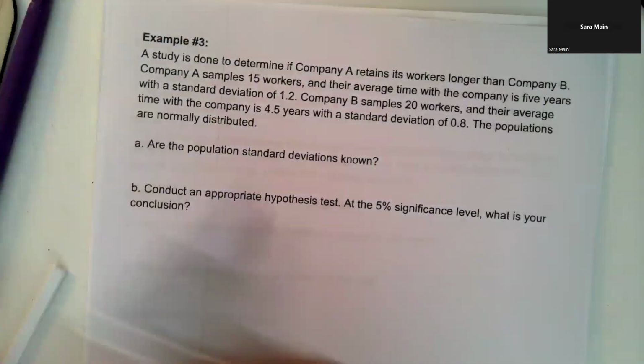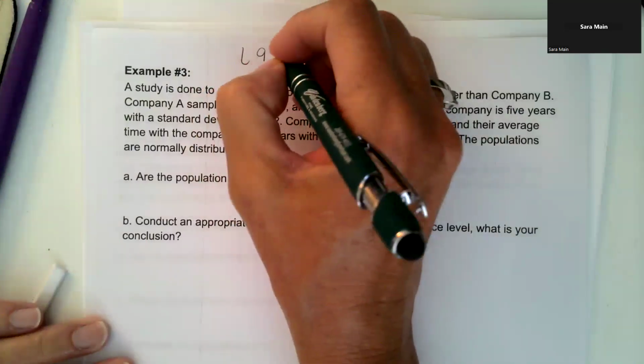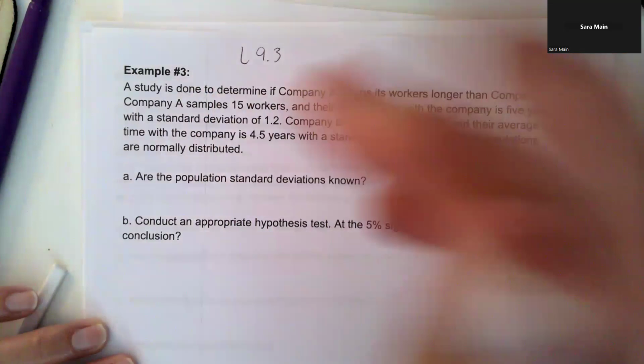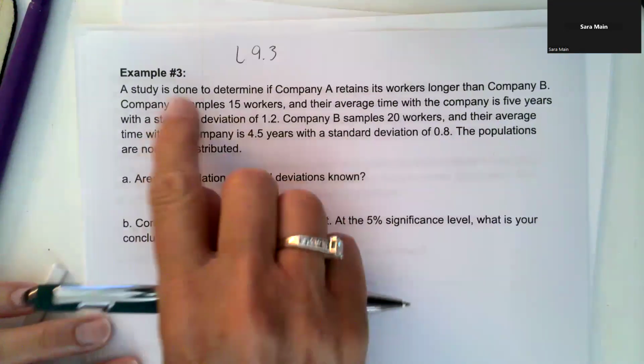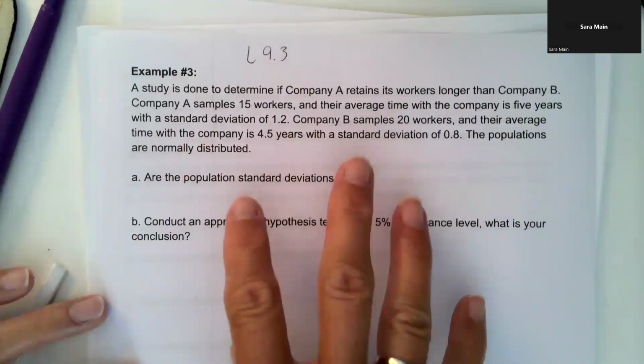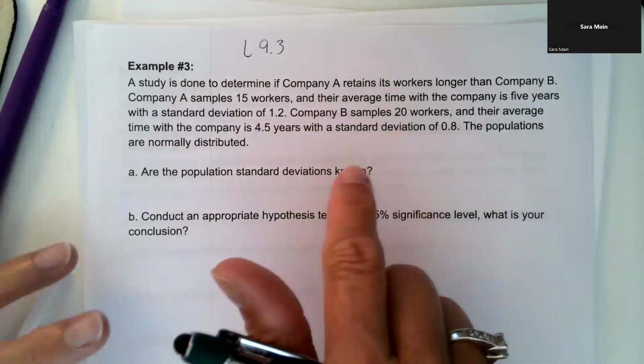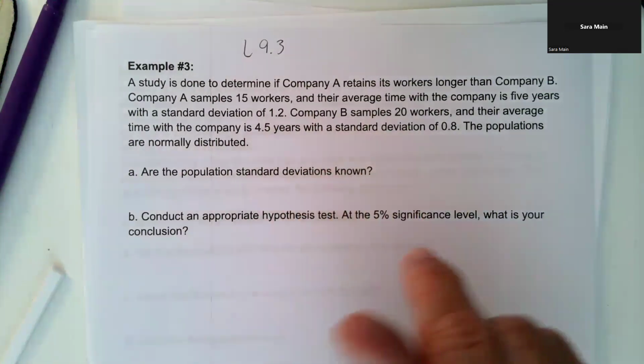Hello, this is a video for lesson 9.3, and I'm going to show you examples 3 and 4 again, kind of typing things in ALEKS and how we would work that out. And then also I'm going to show you an ALEKS example to help as well.